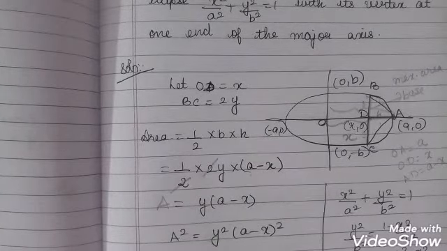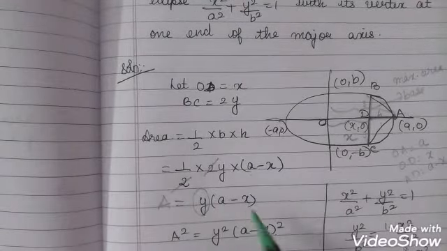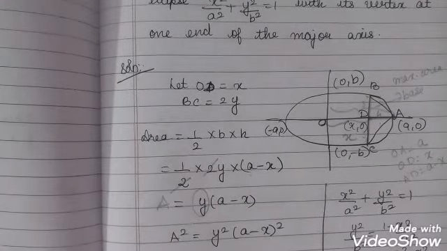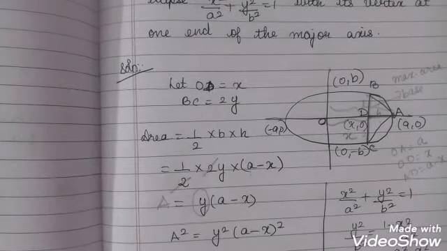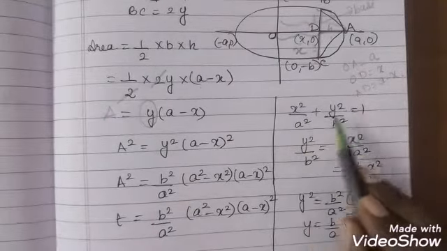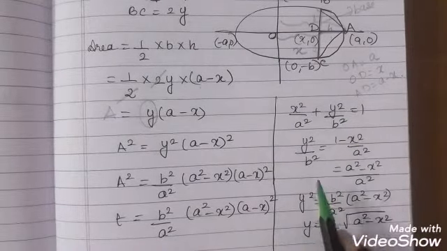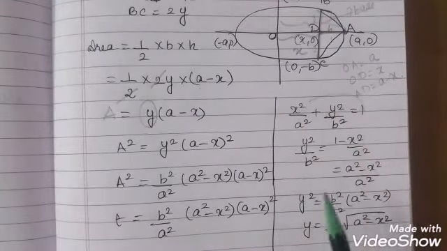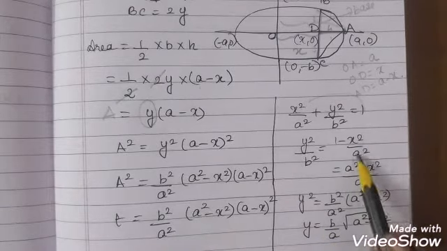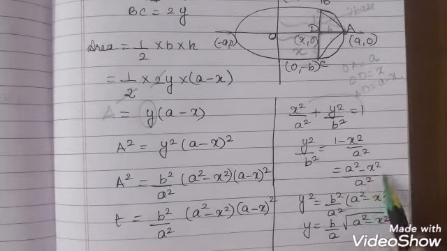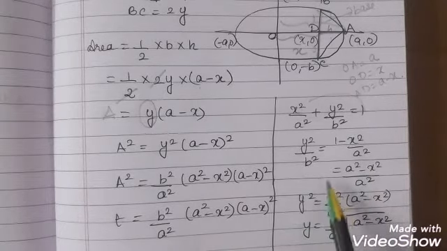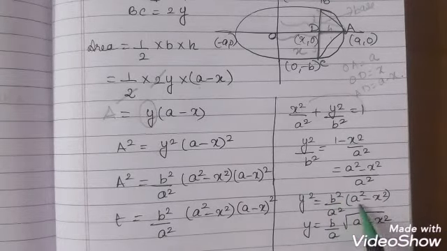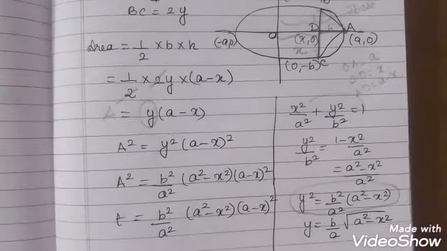Now, of course, to find the maximum area, I'll have to do the second derivative test. But one problem: I have y and x together. So I'll have to bring it either in terms of x or in terms of y. So I'm going to make use of the equation given here, the ellipse x squared by a squared plus y squared by b squared equal to 1. So you will get y squared by b squared is equal to, taking it to the other side, 1 minus x squared by a squared. When I cross multiply, you are left with a squared minus x squared divided by a squared. So what is your y squared equal to? b squared by a squared into a squared minus x squared. So have this in mind now.